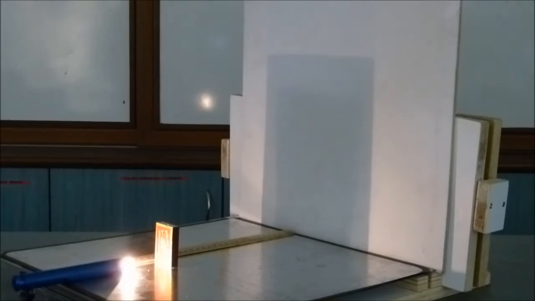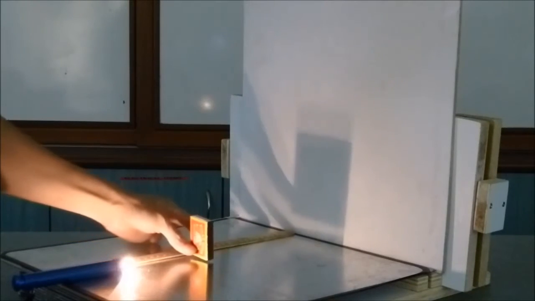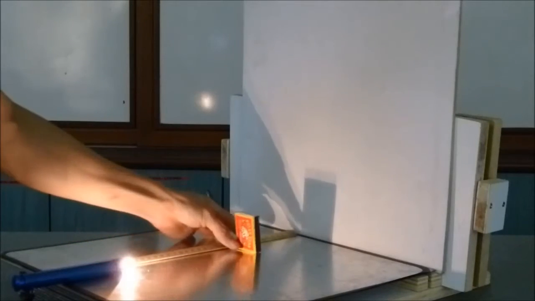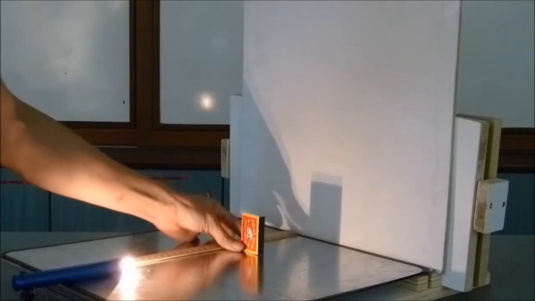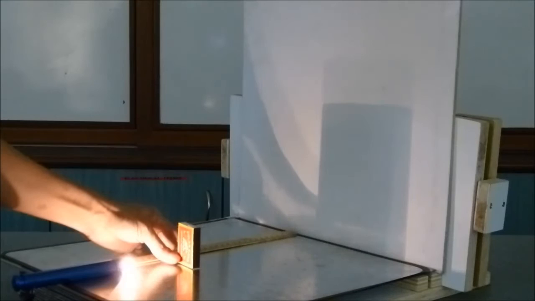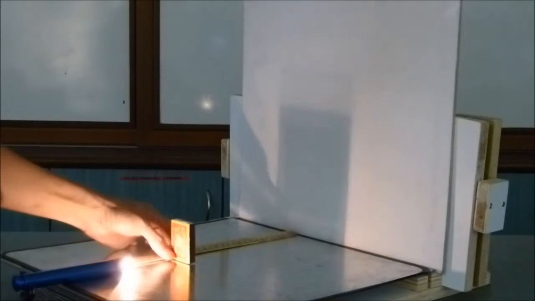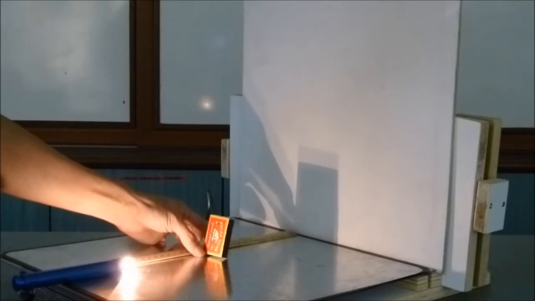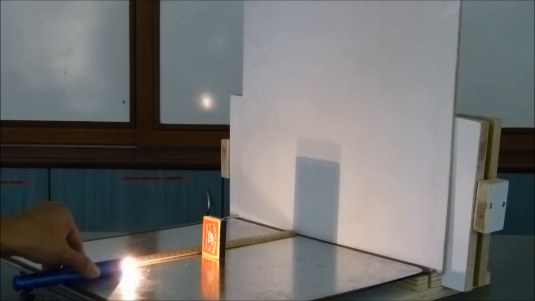I'll explain why this is so in a moment, but basically, as we move the object closer to the screen, the shadow becomes smaller. As we move the object closer to the light source, which in this case is the bulb, the shadow becomes bigger. Now instead of moving the object, let's move the torch. If I move the torch closer to the object, what do you think will happen? Let's take a look.